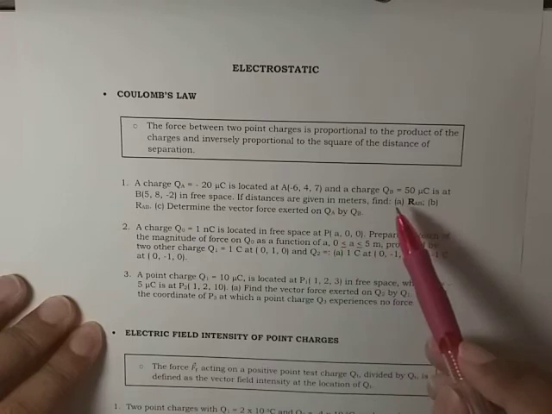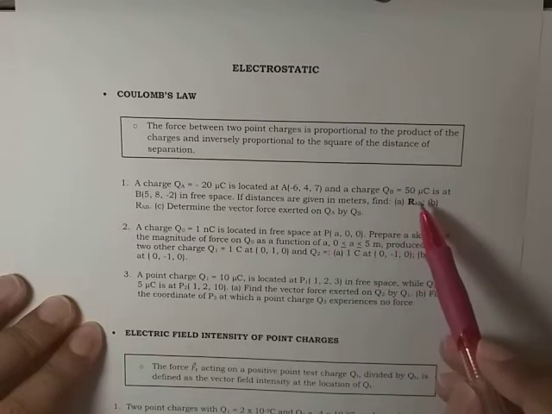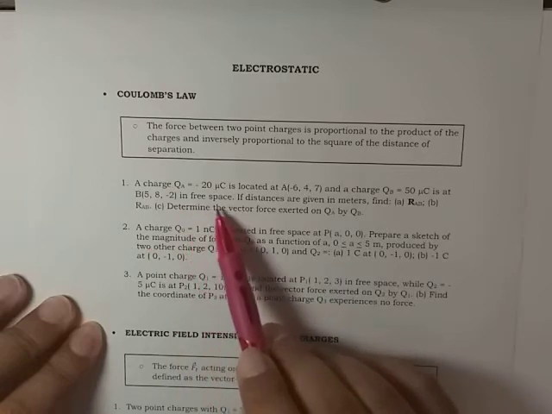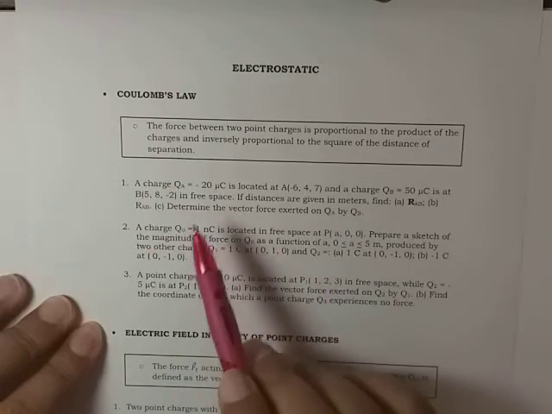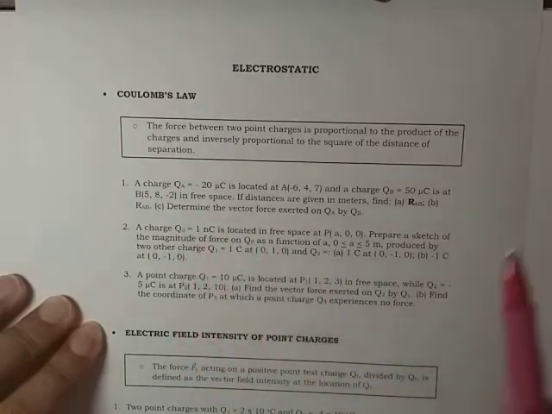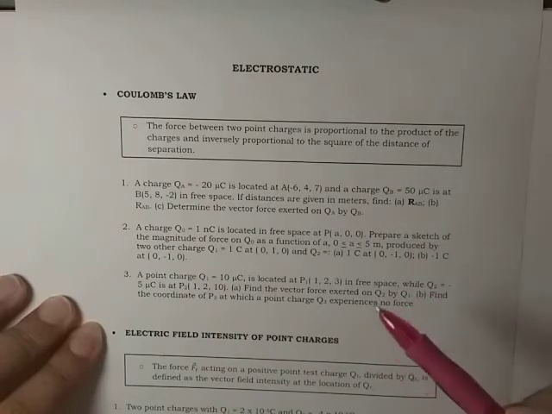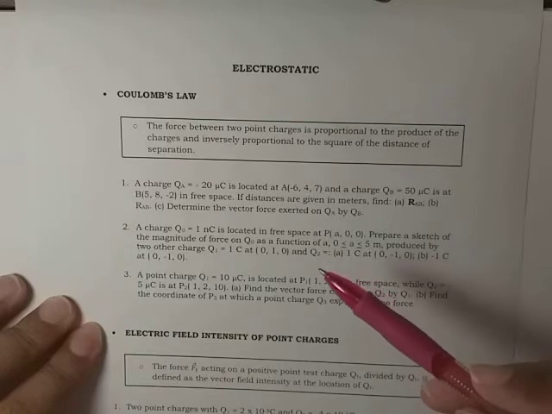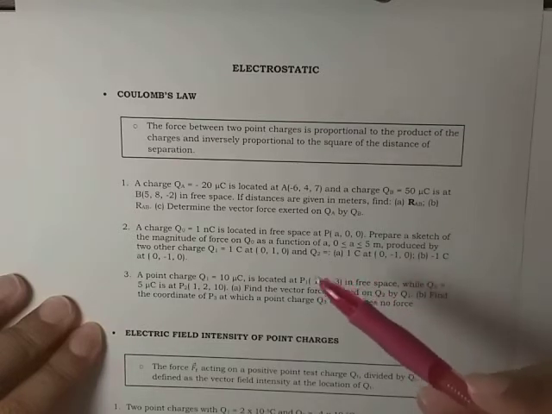And the charge QB, another charge, 50 microcoulomb at another position B. You can see the words here, free space, just to make sure whether the medium plays a role. At this particular junction, we always assume that the medium involved must be free space or vacuum.